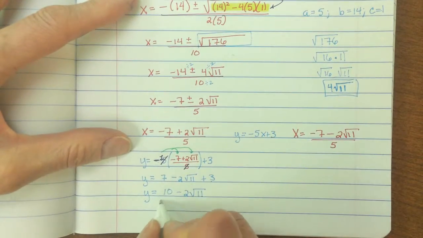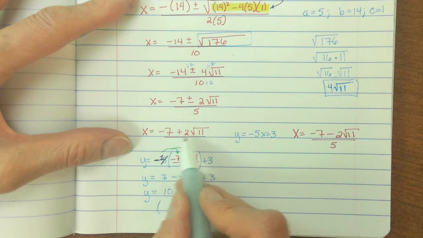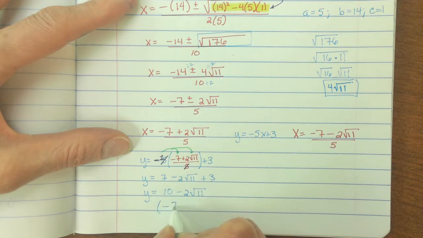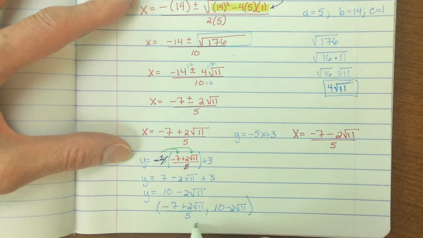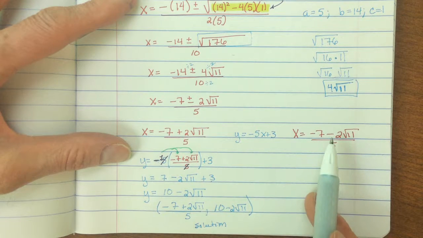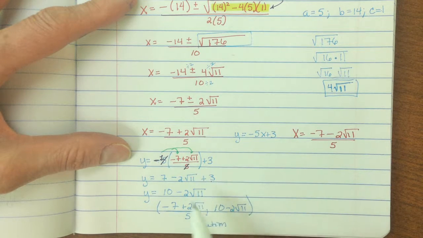So I'm now going to write this as a coordinate. So that means that my answer is, well, what was my x? This was my x plus 2 square root of 11 over 5. And what is my y? 10 minus 2 square root of 11. So that there is one solution. So I just have to do the same thing on the other side. And you can see it wasn't that scary. It just looks really funny.